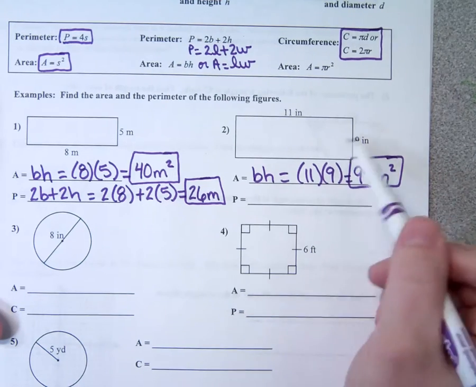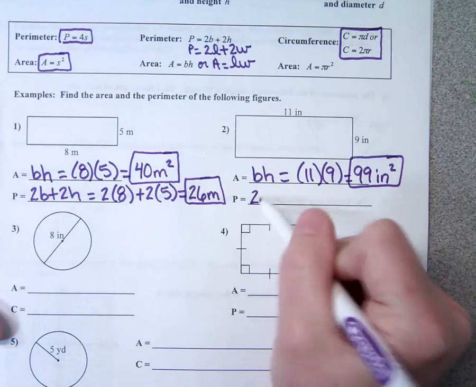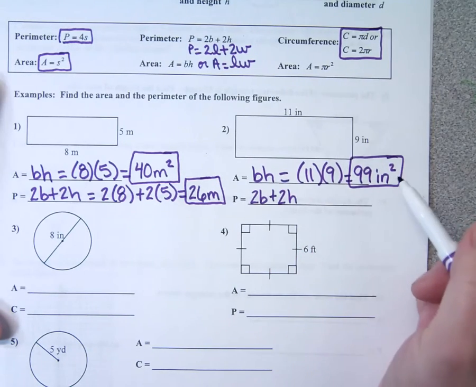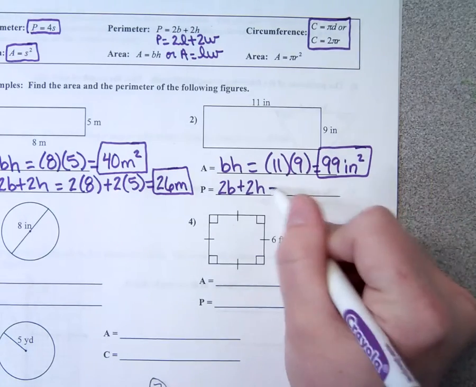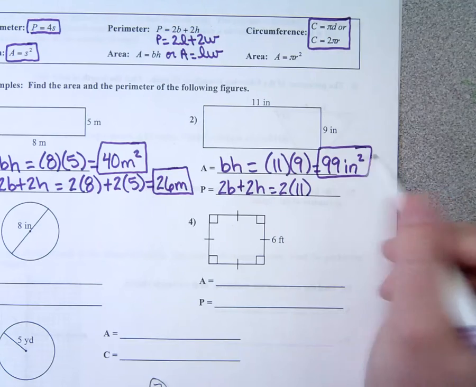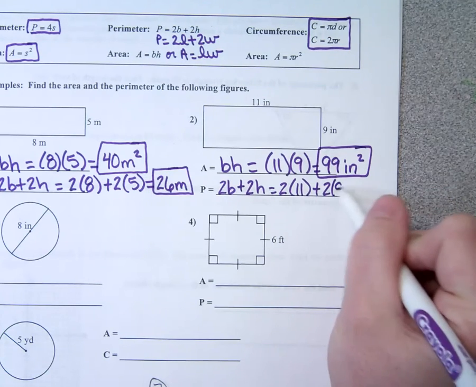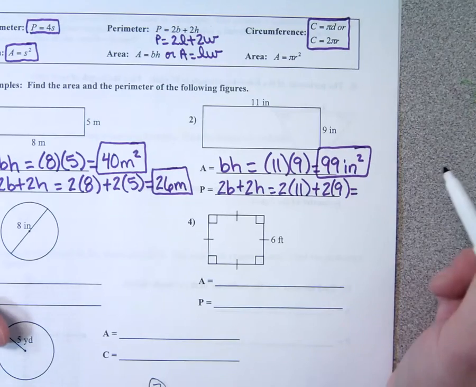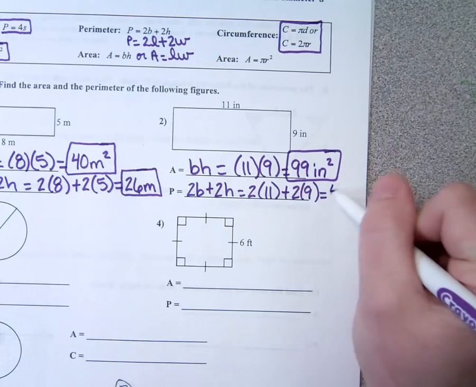Okay, perimeter, I can add up all 4 sides, or I can use the formula 2 times the base plus 2 times the height. And if I use that formula, I would take 2 times the base, which is 11, plus 2 times the height, which is 9. And how much does that give us? 40 inches.